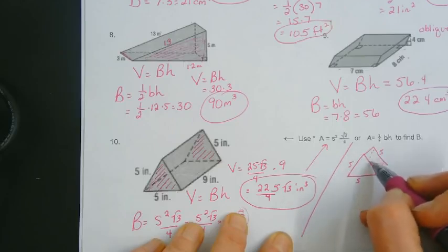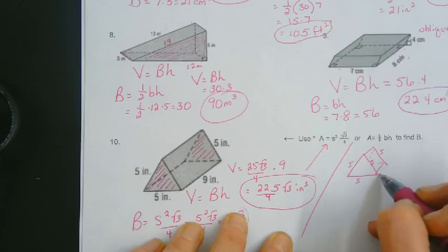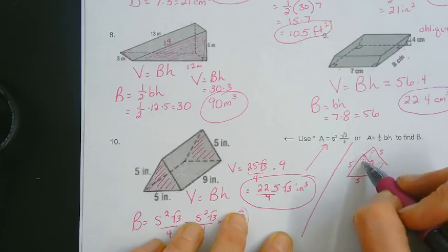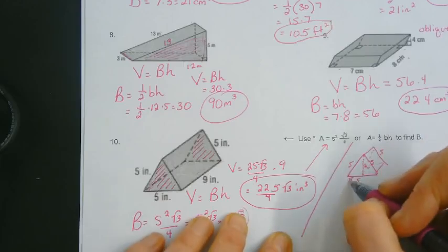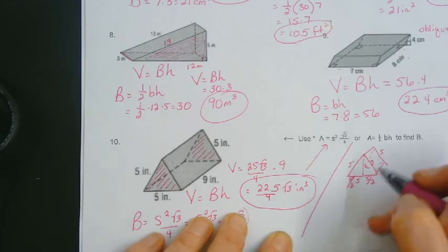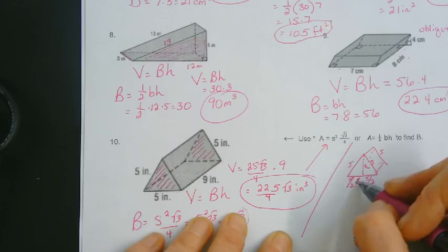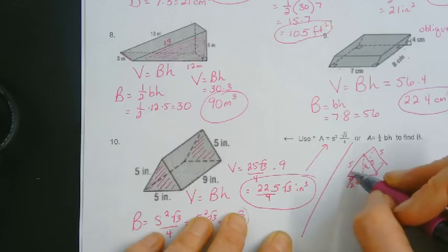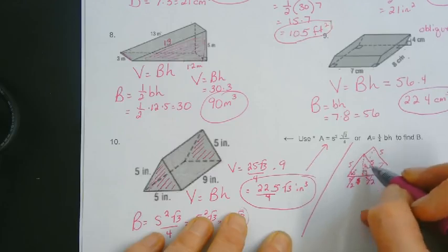This is an equilateral triangle. So I could drop down my height. Now if I do that, then that means that this is 5/2 and this is 5/2. Not only that, this is 60 degrees, so this is a 30, 60, 90 degree triangle.